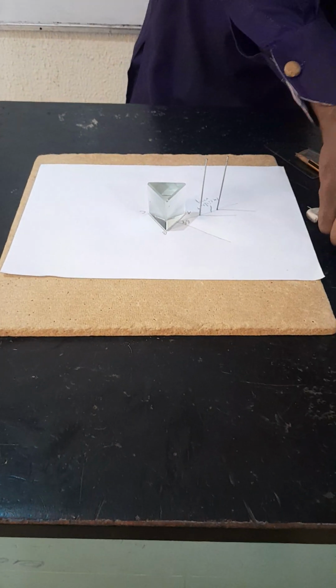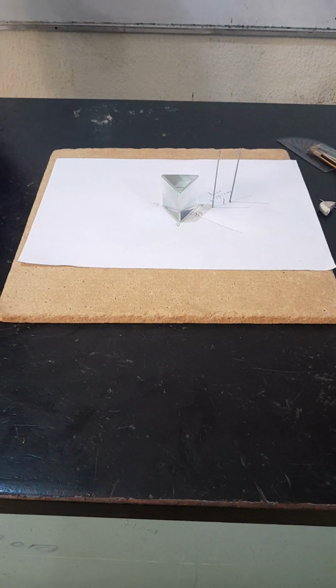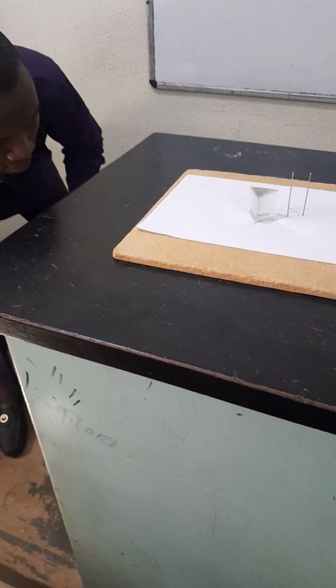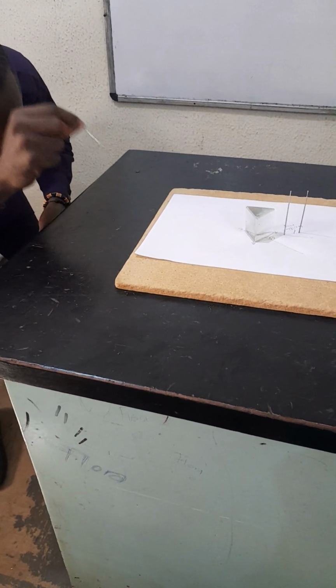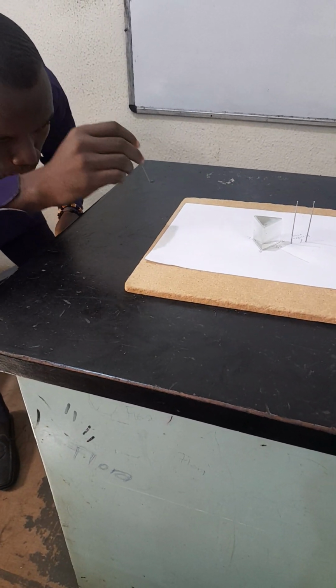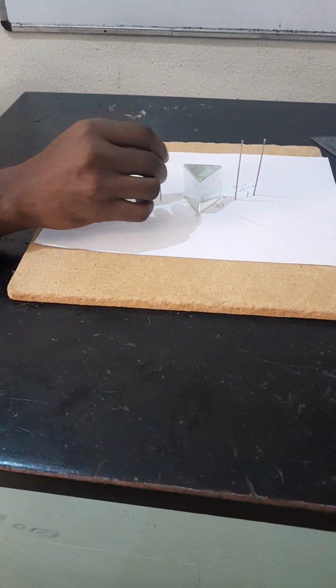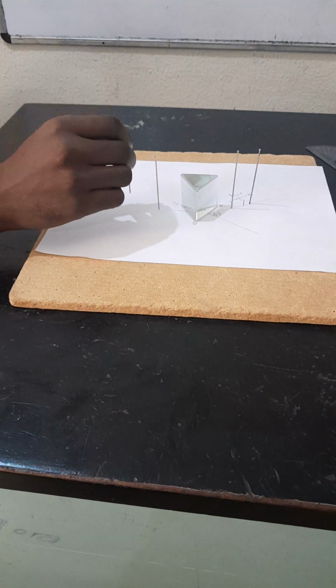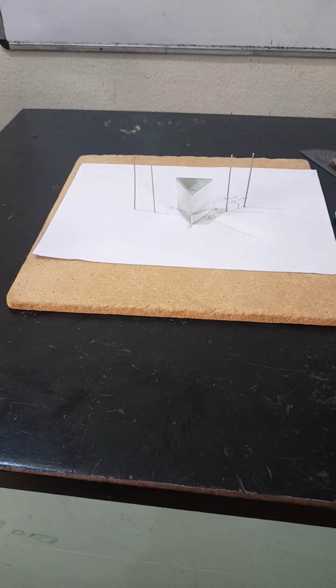So I'll get another 2 pins, which I'm going to look from BC to get my emergent ray, and it must be on a straight line. The image of that pin on the incident ray must be in line with this pin I'm going to fix. It must be on a straight line. I'm closing one eye so that I should get it very well.